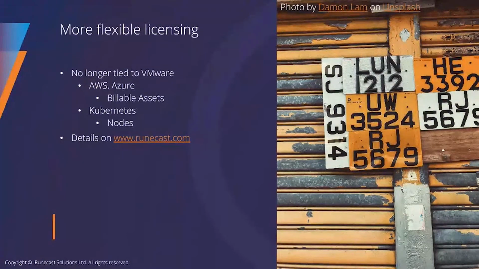Actually, something I'll just jump in with there, Stan. Something to bear in mind, we're talking about billable assets, but only a very small subset of those resources that run in the clouds are considered billable by us. So it's not every single resource that you deploy into AWS is a billable asset. But go have a look at the pricing page on runecast.com. We've got some really good examples there, and hopefully that'll give you a better idea.